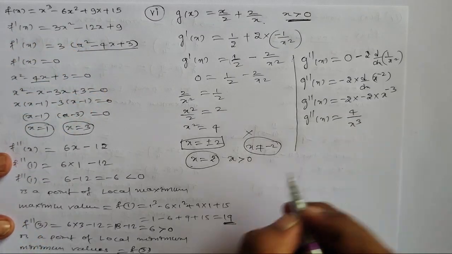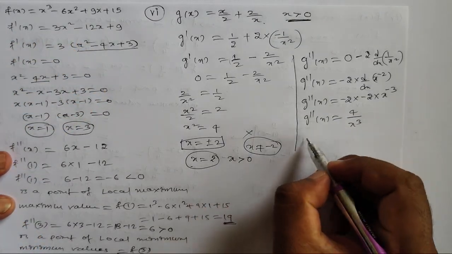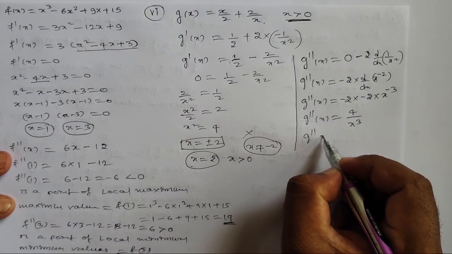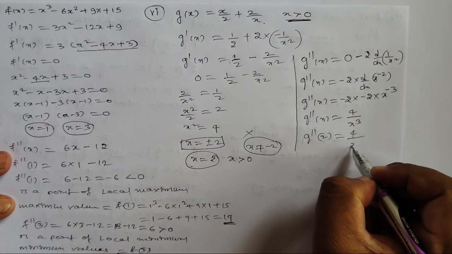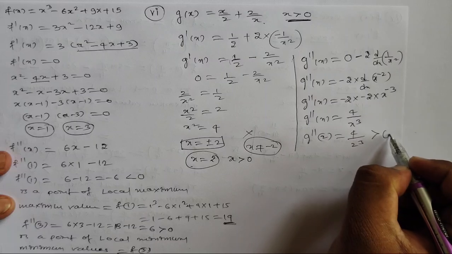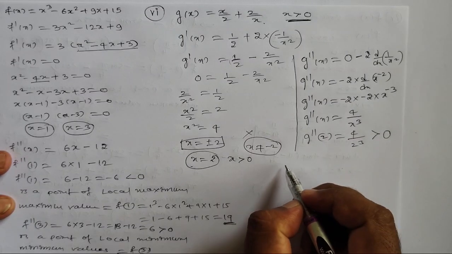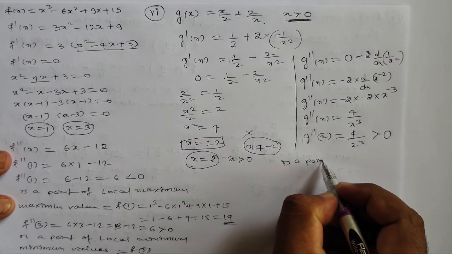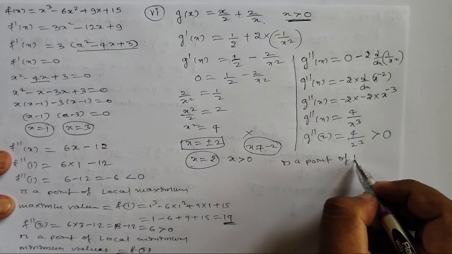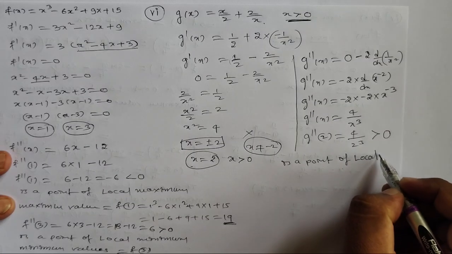Okay, so I'll substitute 2 here. So g double dash of 2 is equal to 4 by 2 cube. So that value is greater than 0, right? So greater than 0 means what? Is a point of local minimum.